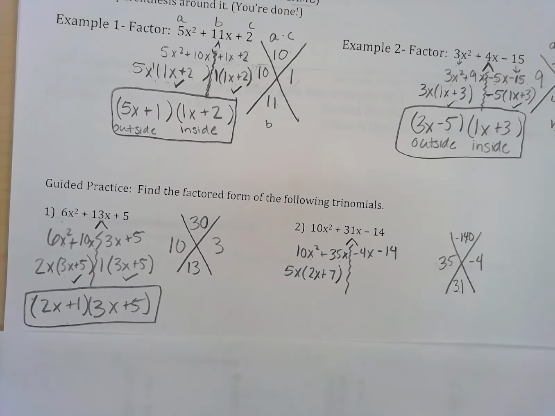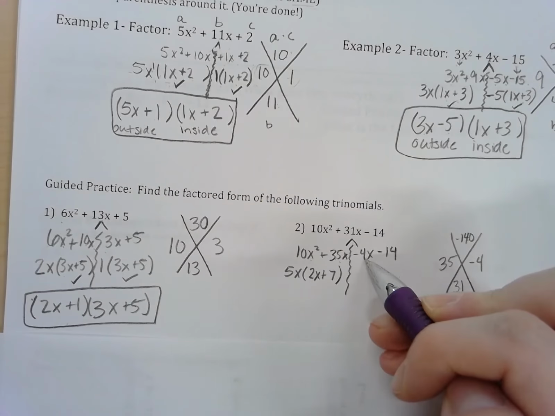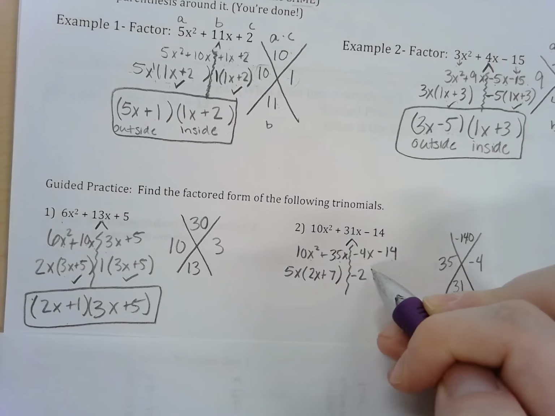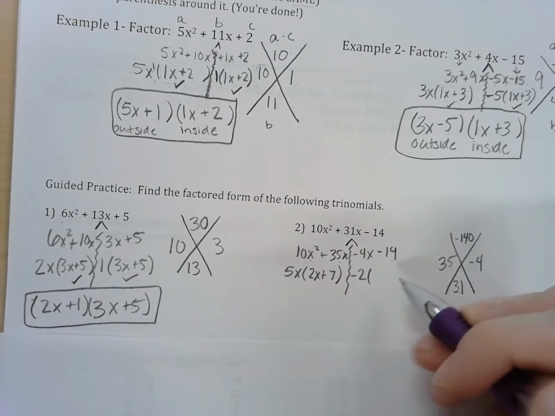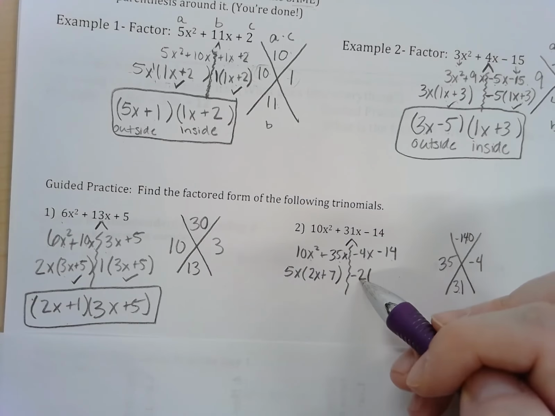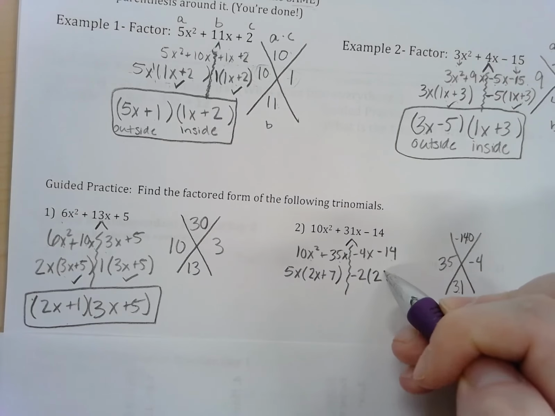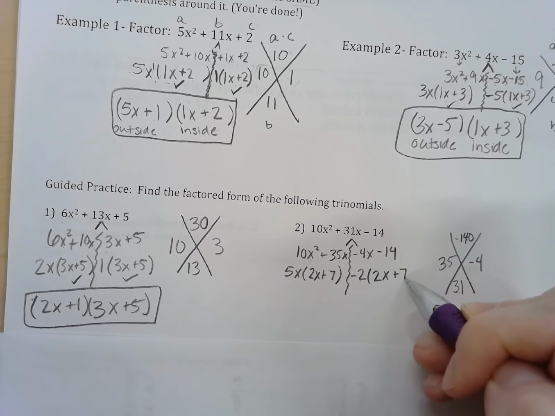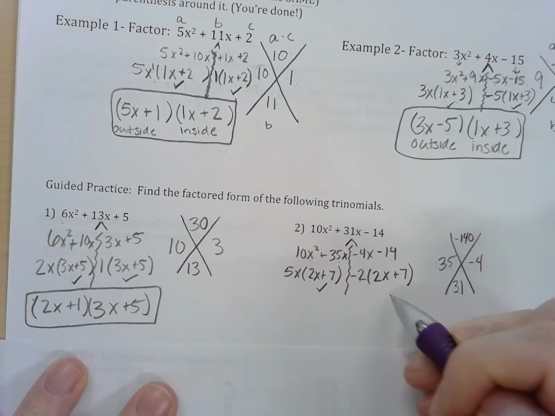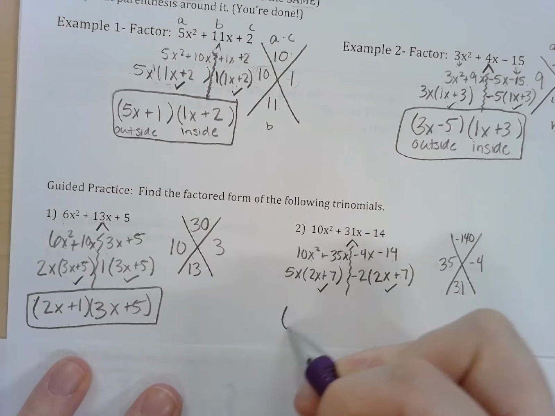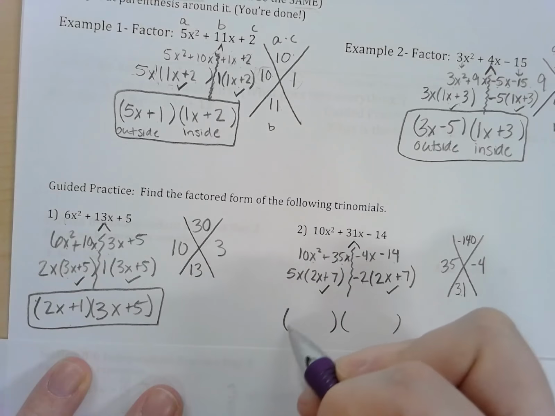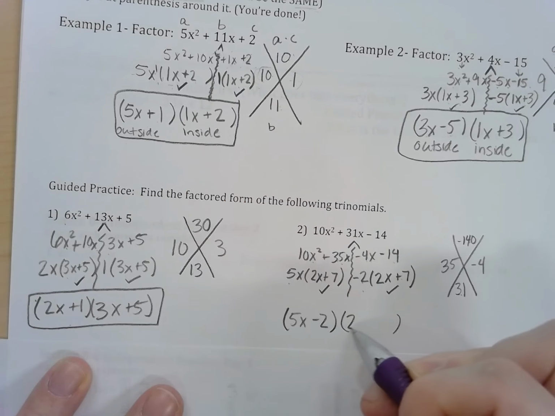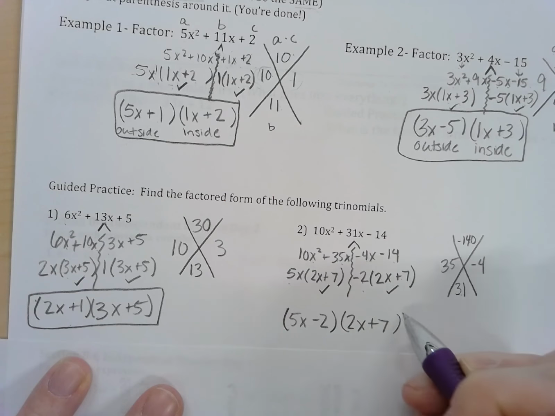Then I take a look at the next side. Negative 4 and negative 14. I can take a negative 2 out of both. I can't take any letters out. So then I start dividing. Negative 4 divided by negative 2 is positive 2. I have the x left behind. Negative 14 divided by negative 2 is positive 7. At this point, I can see that my two parentheses are the same. So I can go ahead and write my final answer, which is 5x minus 2 for the outsides and 2x plus 7 for the insides that matched.